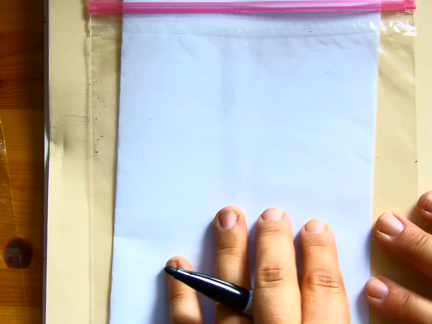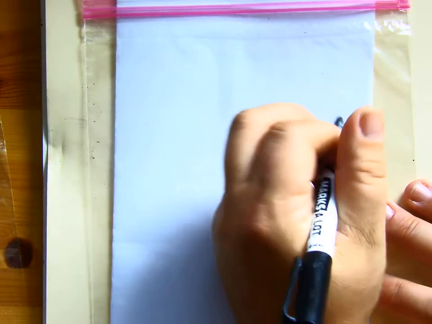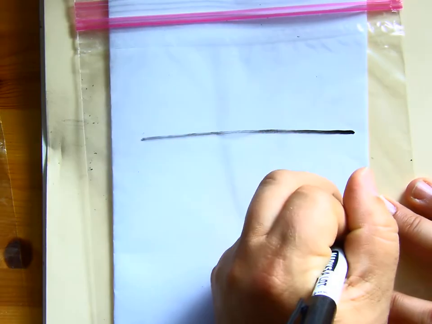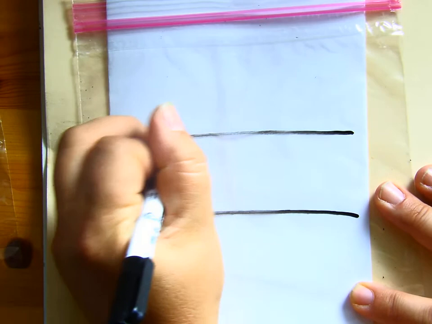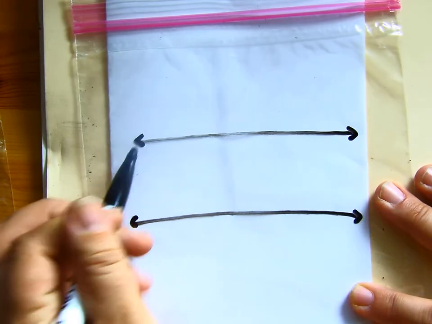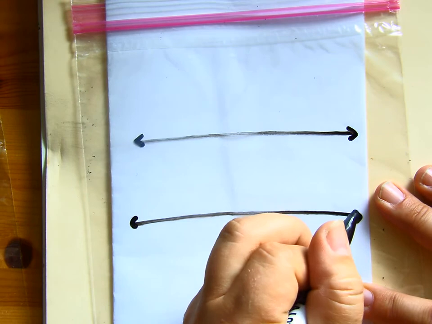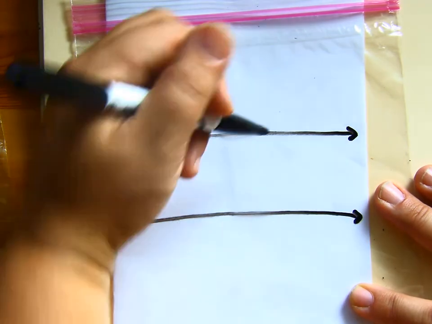So first, I just have a sandwich plastic bag and a piece of paper, and that's all I have in here, and my dry erase marker. And let's go ahead and draw a set of parallel lines. Nice amount of space between them. Now with parallel lines, if these are lines, then they're going to have arrows that extend forever in either direction. That's the definition of lines.